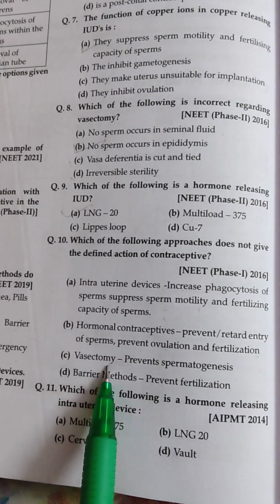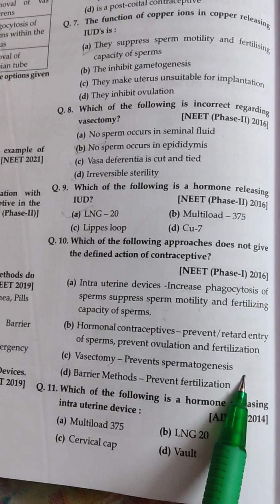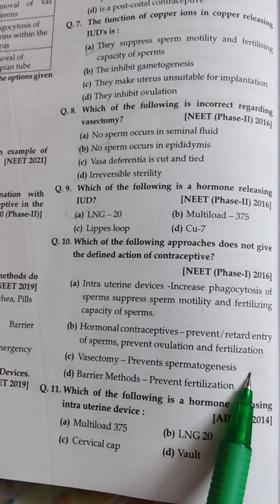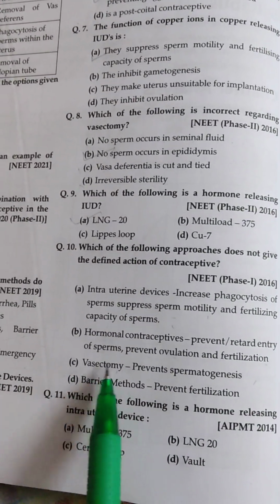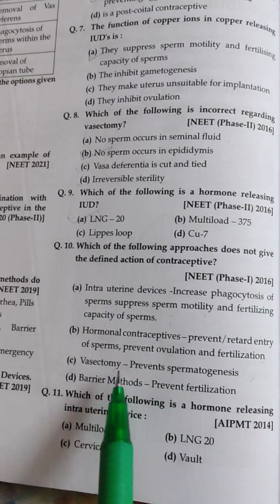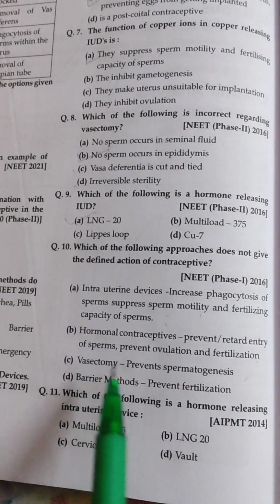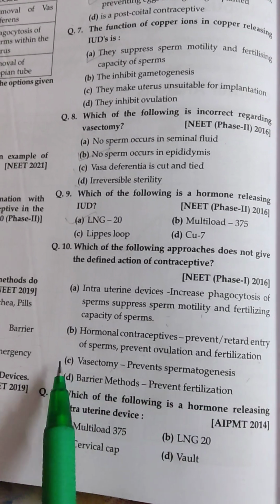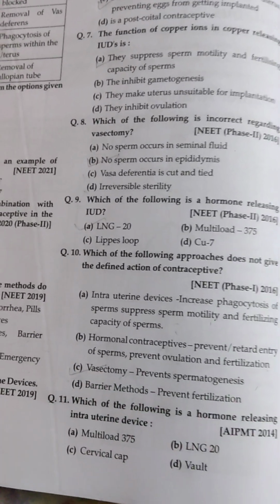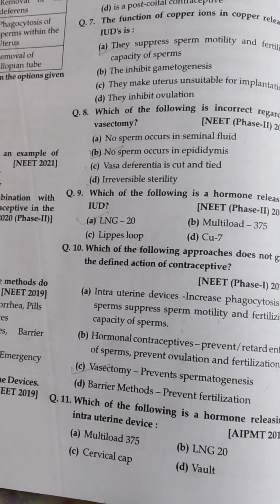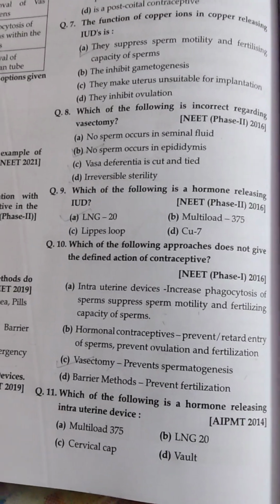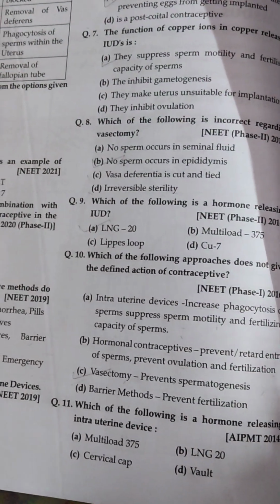Next is vasectomy, prevents spermatogenesis. Well, this can't happen. They just don't release sperms, but they cannot prevent spermatogenesis. And barrier method prevents fertilization, so this is also correct. So the incorrect one is the vasectomy.